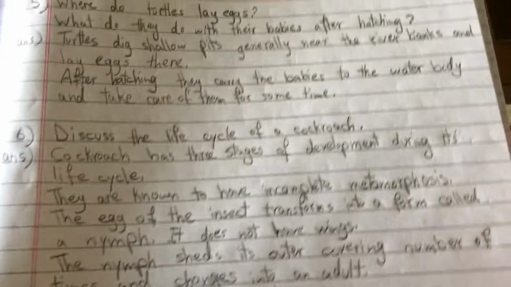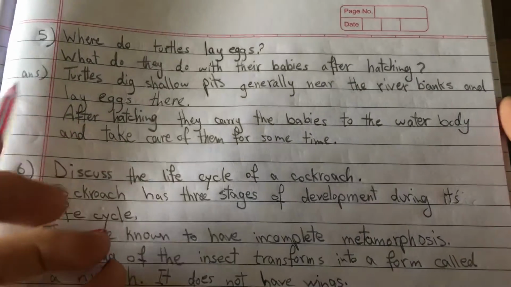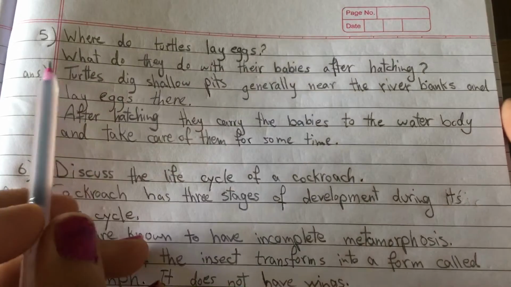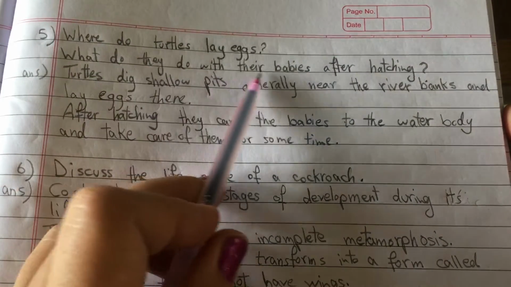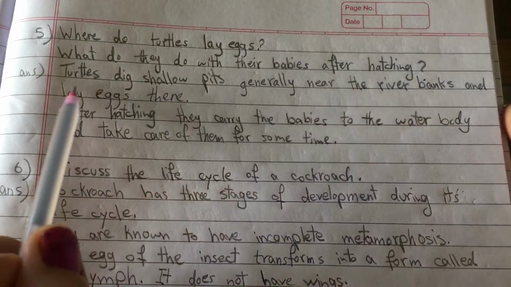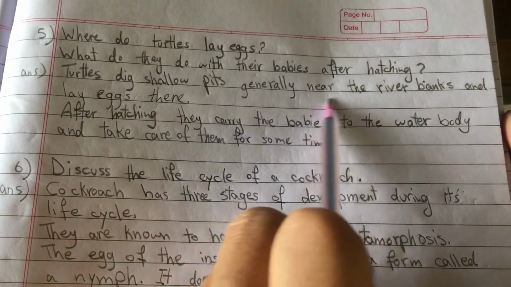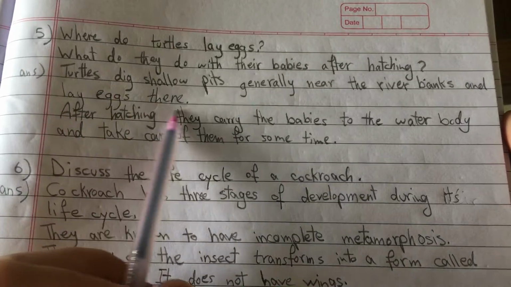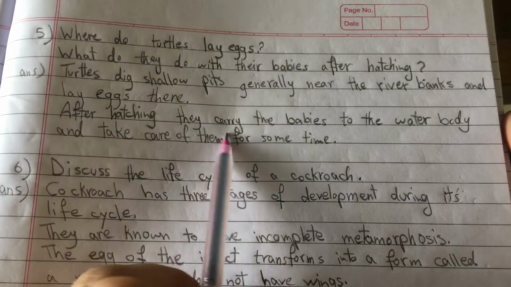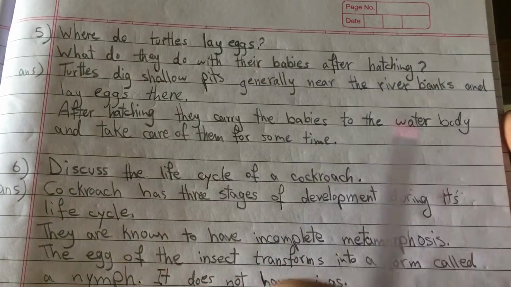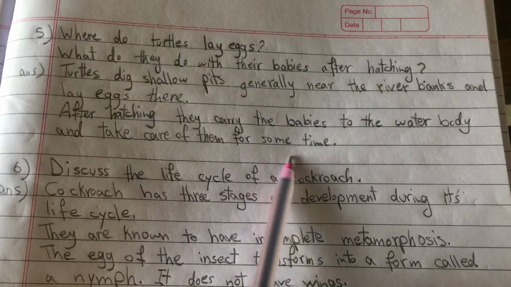Question number 5. Where do turtles lay eggs? What do they do with their babies after hatching? Answer. Turtles dig shallow pits, generally near the river banks, and lay eggs there. After hatching, they carry their babies to the water body and take care of them for some time.